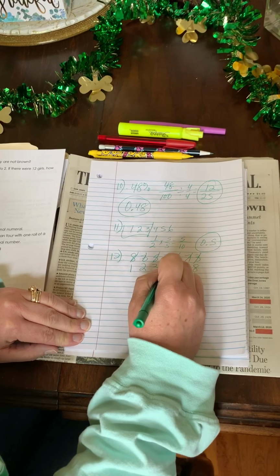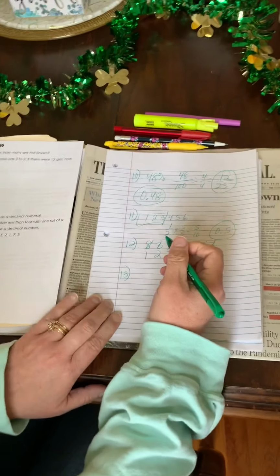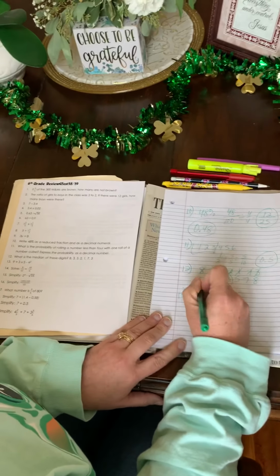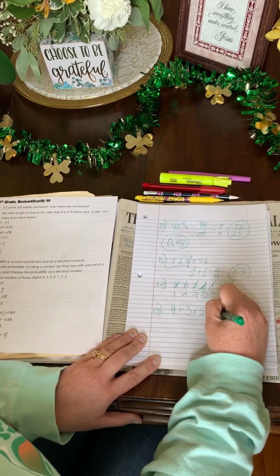Make sure that you identify that. Some of you forgot to circle that median on your review, so make sure you do that on the test tomorrow. Okay, number 13. This will be the last one for this video. 9 plus 3 times 5 minus 4 squared.